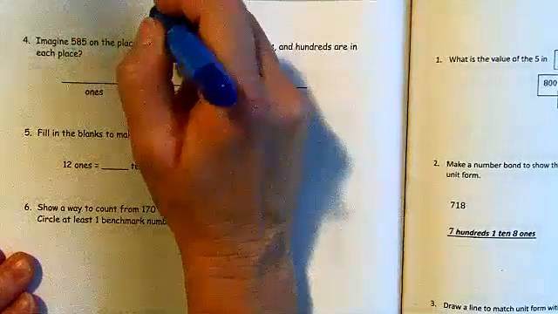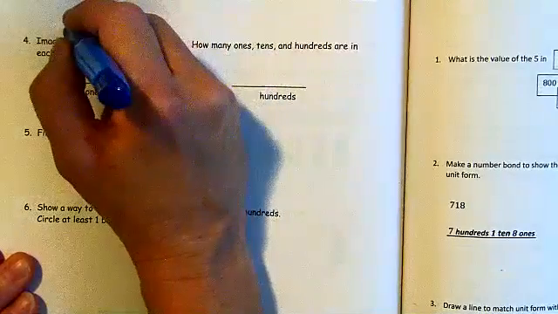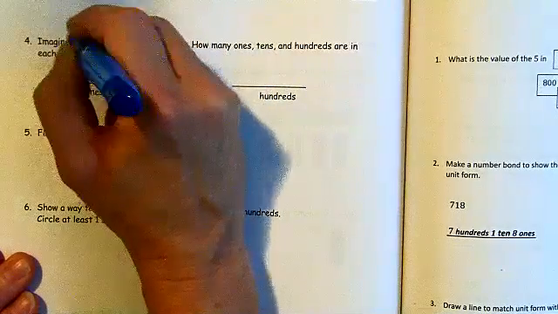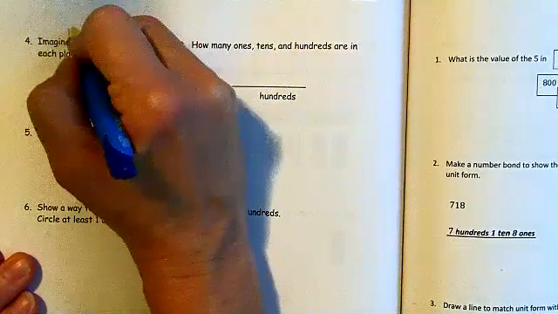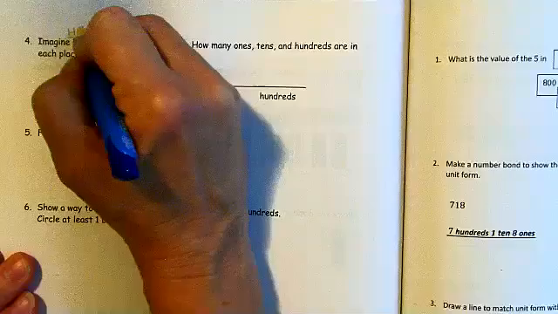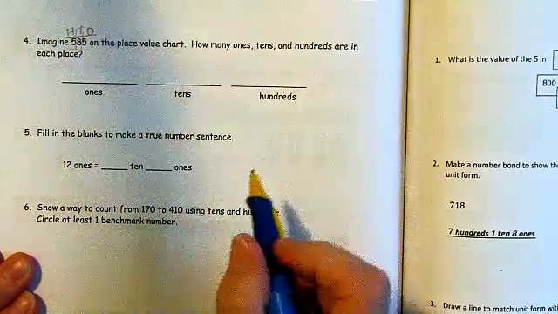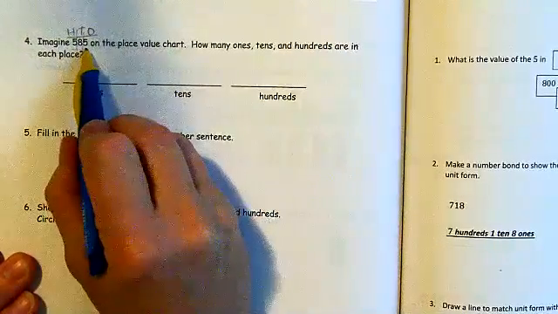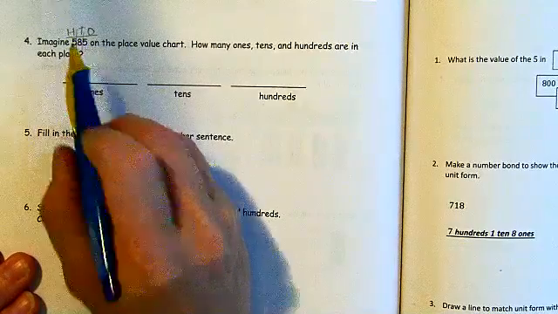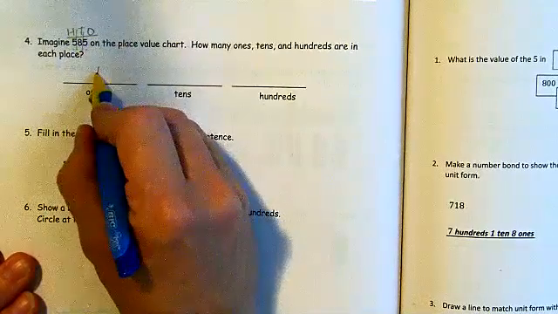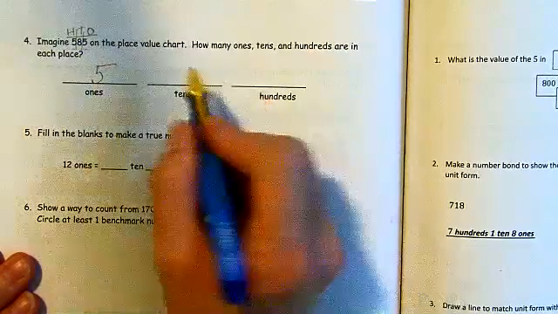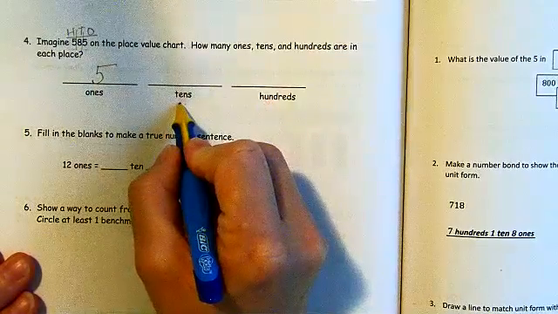But we also know what those places are. We have the hundreds and the tens and the ones. What number is in the ones place? 5. The next one they're asking for is 10.